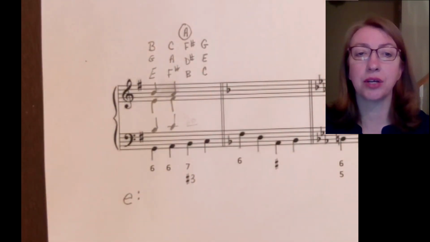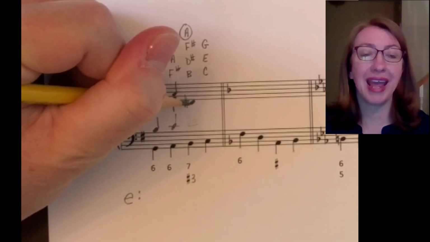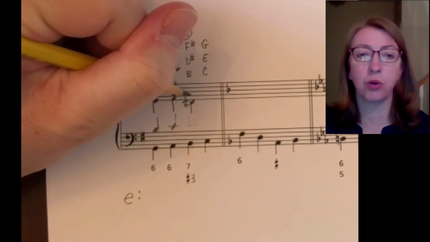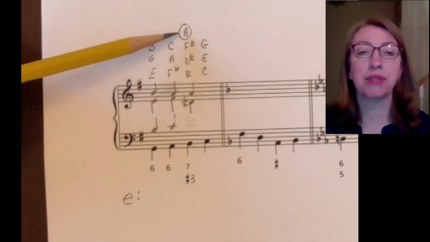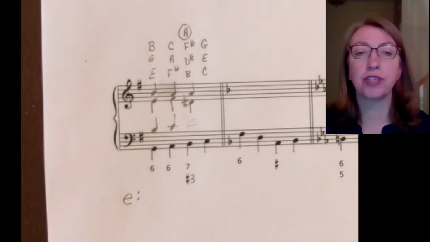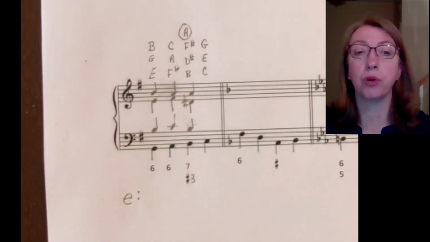Instead, I'll have the alto move down to the D sharp. I'm going to keep my common tone A in the soprano, which becomes the chordal seventh. And I'll have my tenor step down to B. You'll notice there is no F sharp in this chord. It is always acceptable to omit the fifth of a chord in root position.